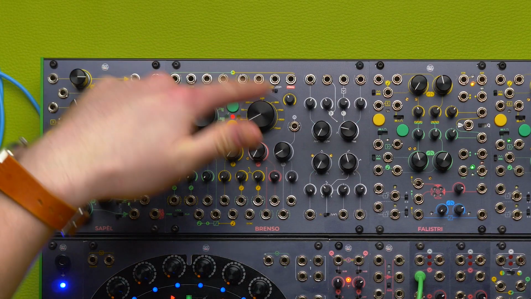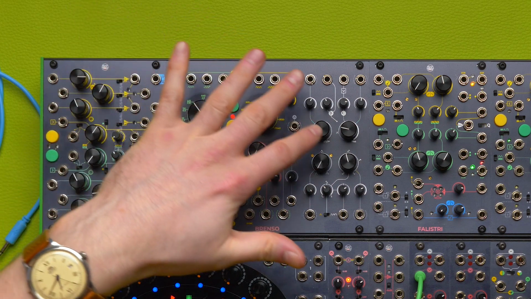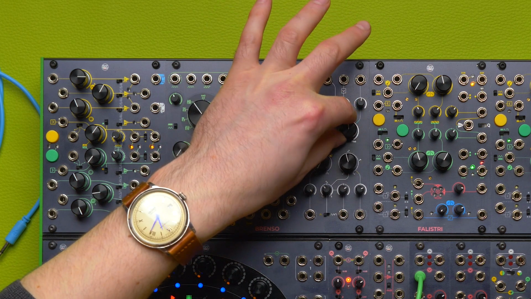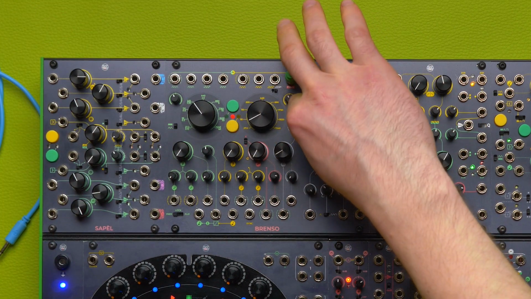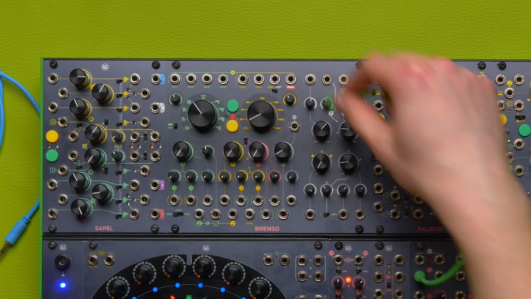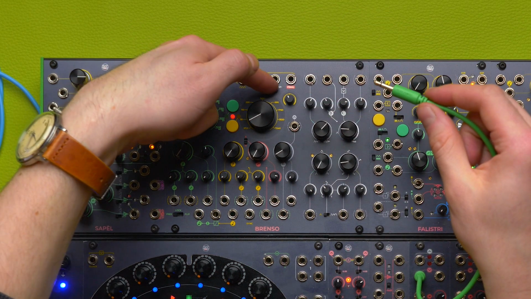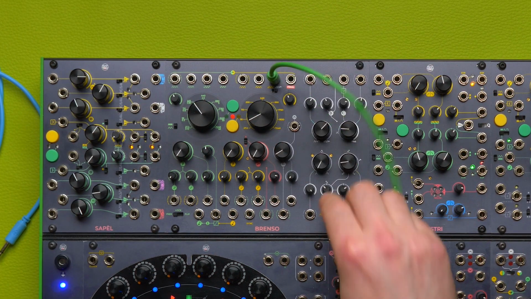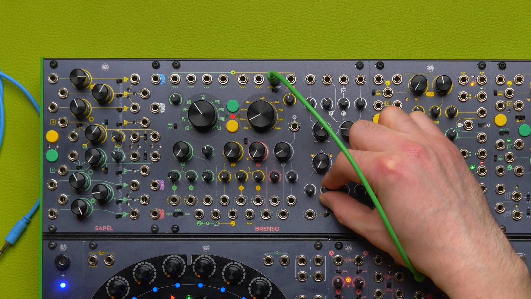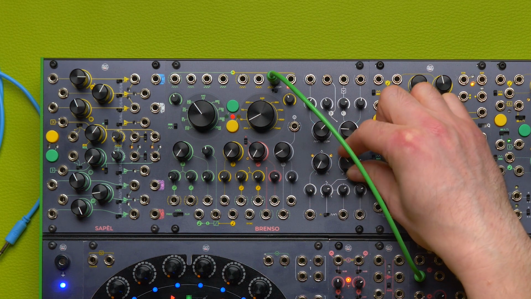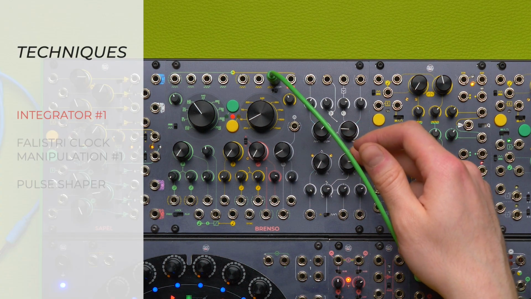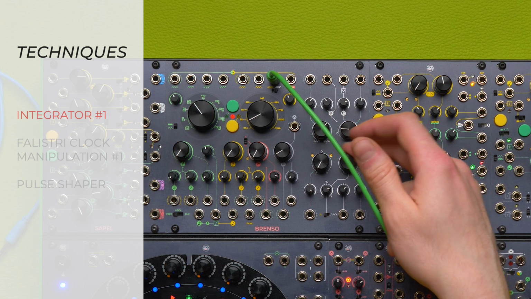To hear the pulse shaper straight, without passing through the final output, so without passing through the wave folder, like this, just patch this output here to your mixing section and push the switch all the way to the right. In this way you will hear the clean sound of the pulse width modulation and the pulse shaper, which emphasizes the low, the high, and the low end with inverted phase.